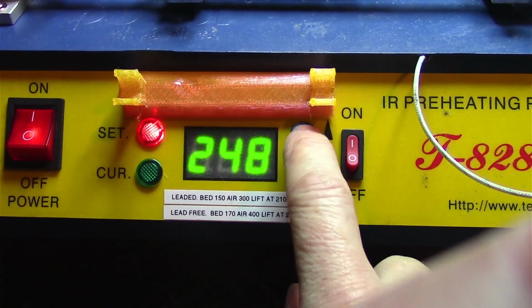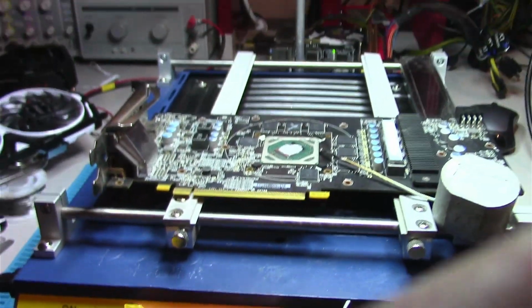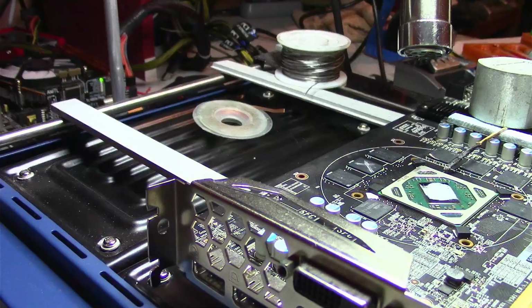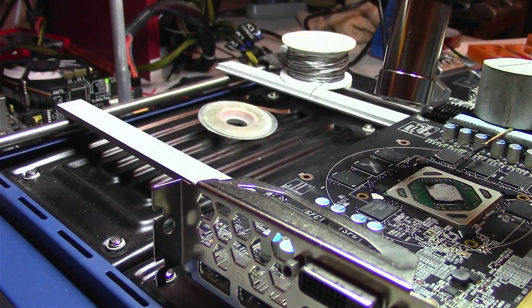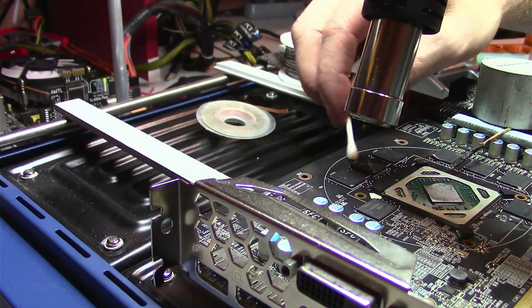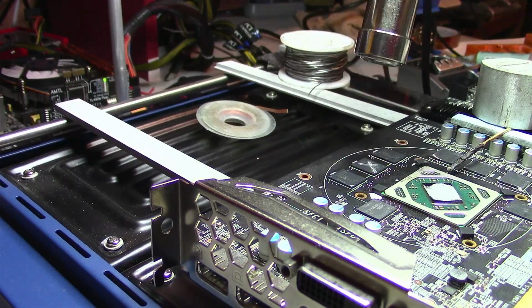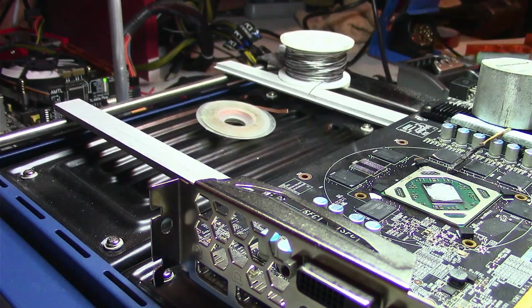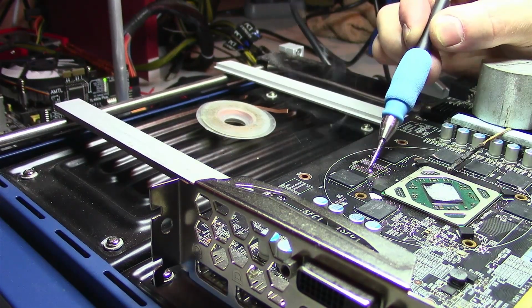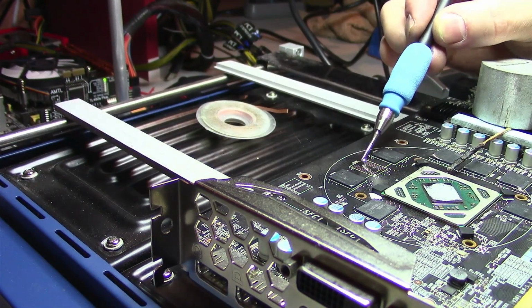I'll start with preheating the board to make the process go smoother, and once everything's hot, I'll start applying the heat with the air gun at temperatures around 350. Once the chip starts to move, I'll lift it up, clean the place up with some leaded solder and wick, and put on a new chip.